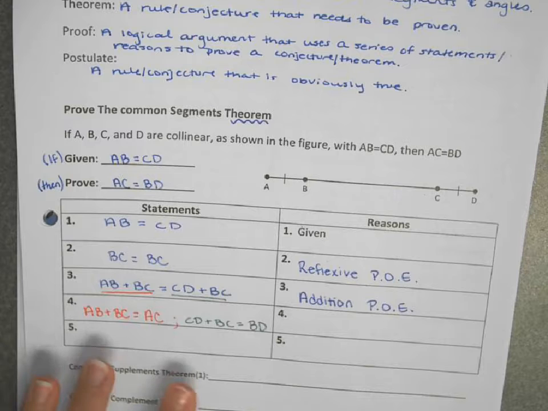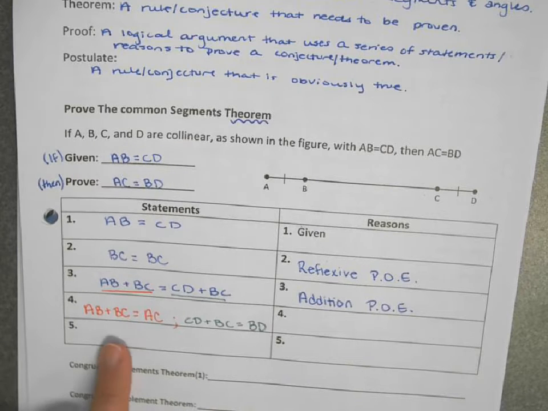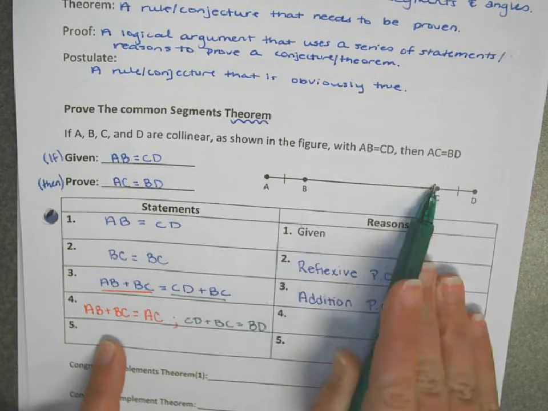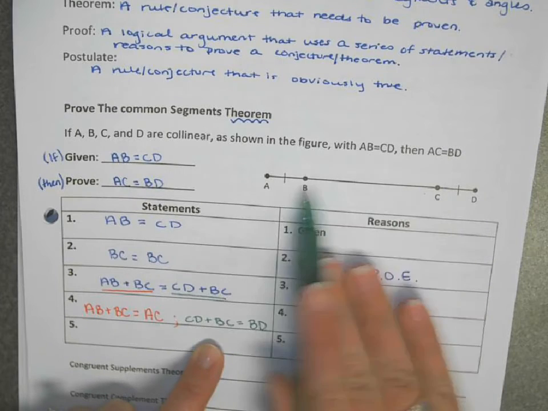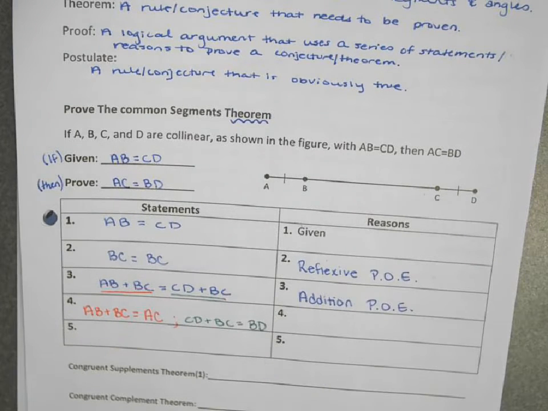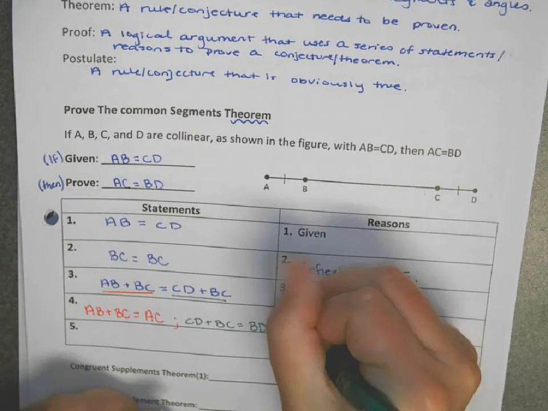Right? Is that okay? Why is that? Why is it if I add these two segments, it equals this whole segment, and if I add these two segments, it equals this whole segment? What's my rule that tells me I can add two parts together and it equals the whole thing with segments? The segment addition postulate.